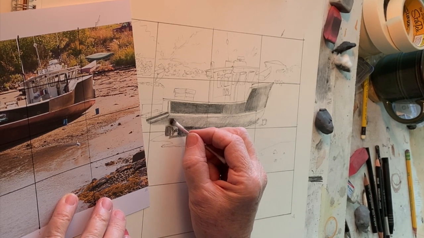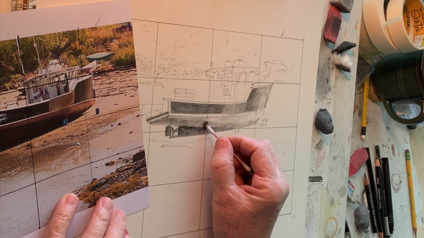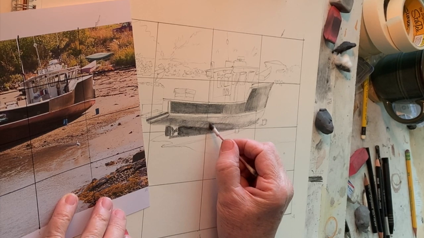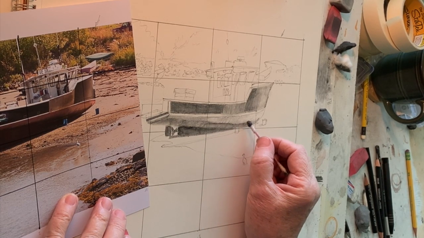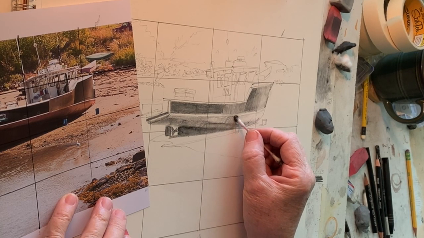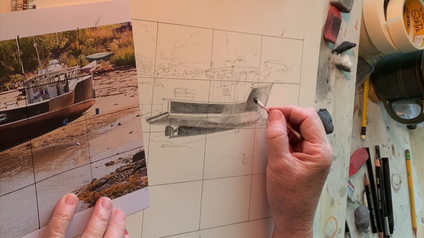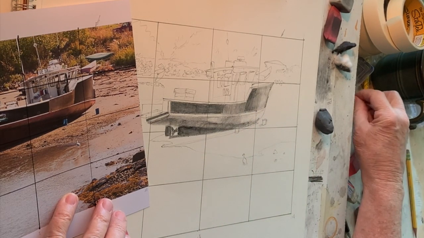And let's get this underneath here. It comes down like that. And there's a little bit where the crab pots probably hit right in there. And we'll put some up here.